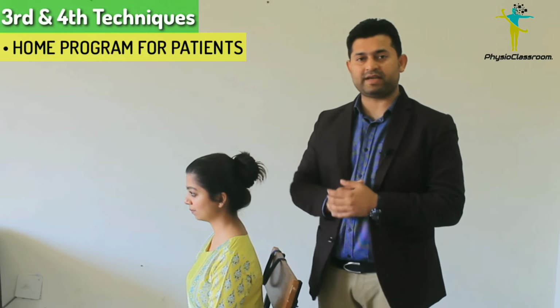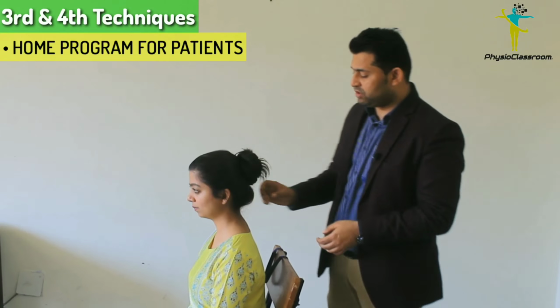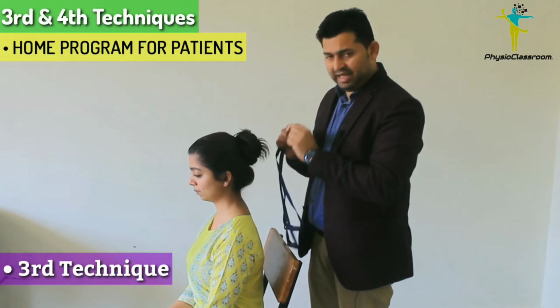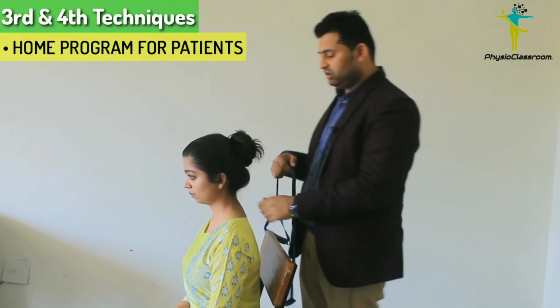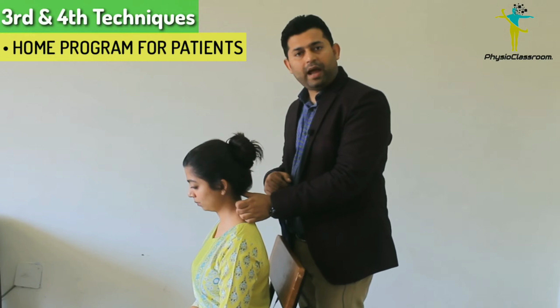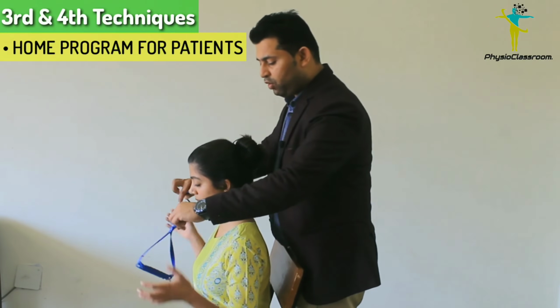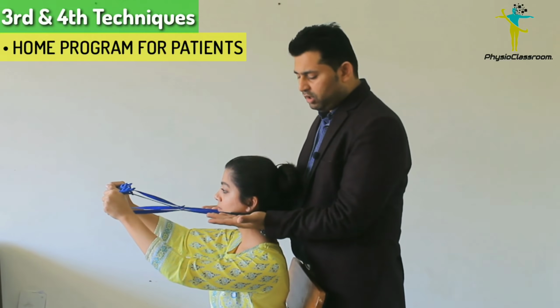The third and fourth treatment techniques can be given as home exercises for the patient, and both the techniques aim at correcting the positional fault that exists between the C1 and C2 vertebra. In the third treatment technique, the patient is instructed to place the edge of a towel, or in this case I have a Mulligan strap with me. This needs to be placed right above the C2 spinous process and the patient is going to hold it with both the hands.